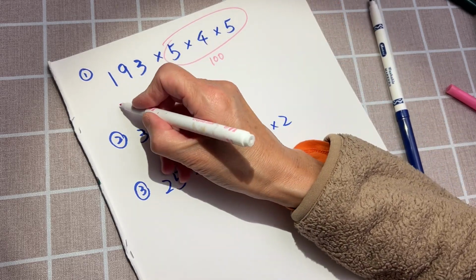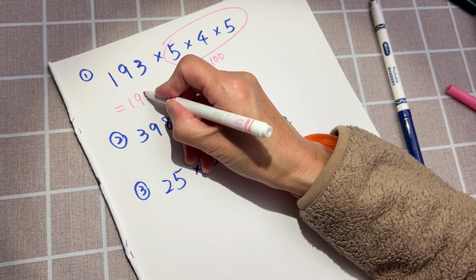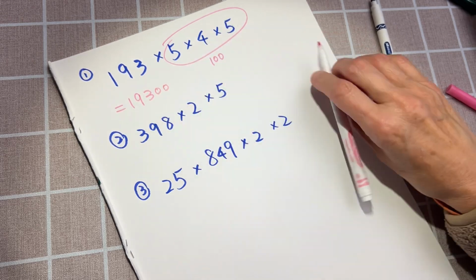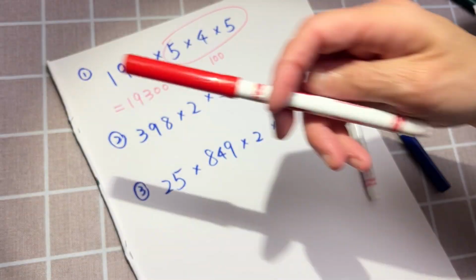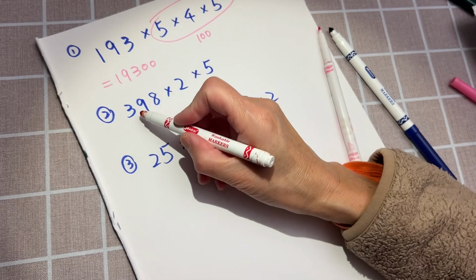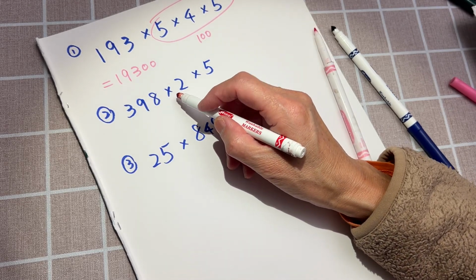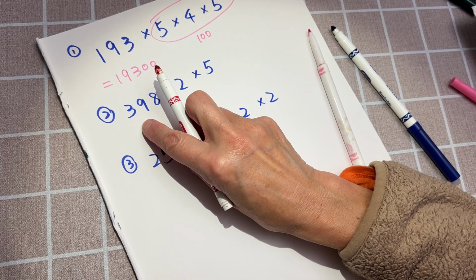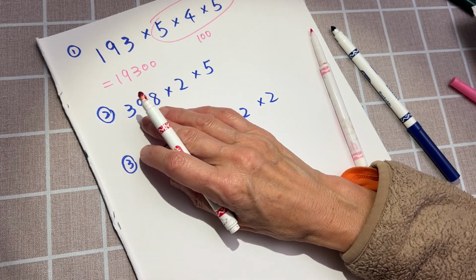And then times 193, 19300. Can you see it clearly? Maybe I change another pen, right? Okay, so this one, 398 times 2. Well, you can do it. It's 796, right?